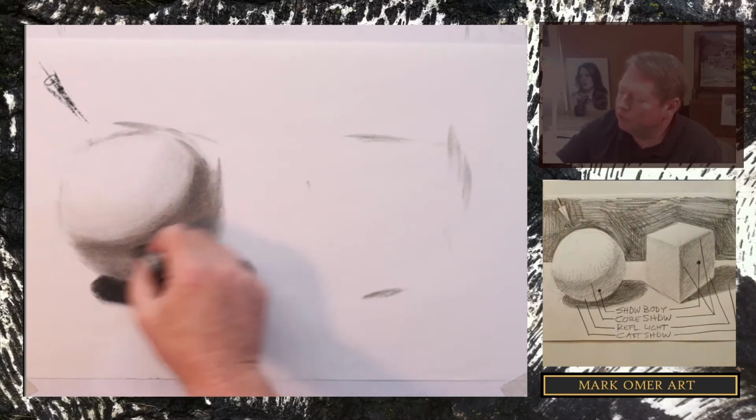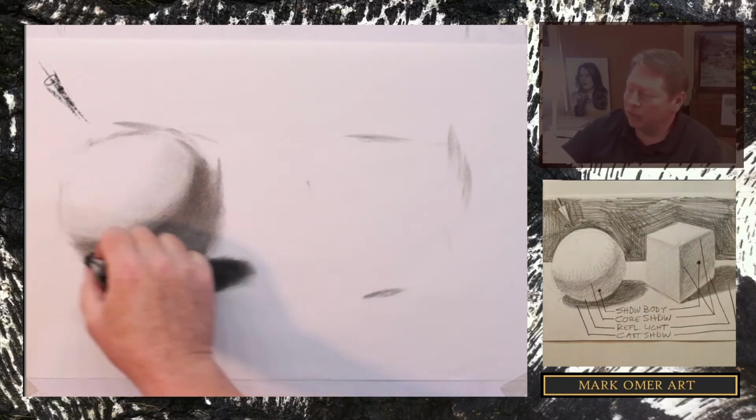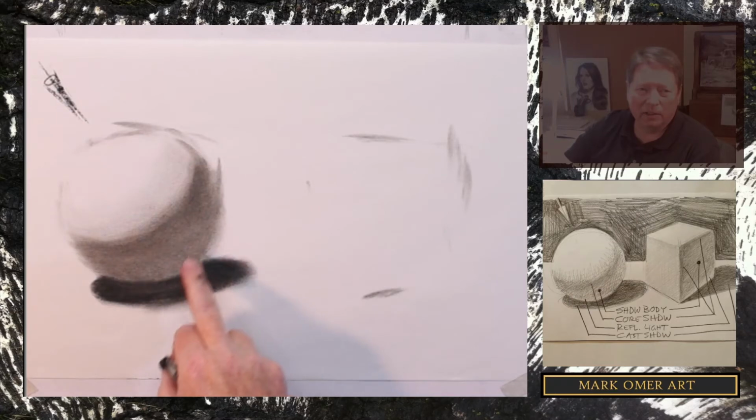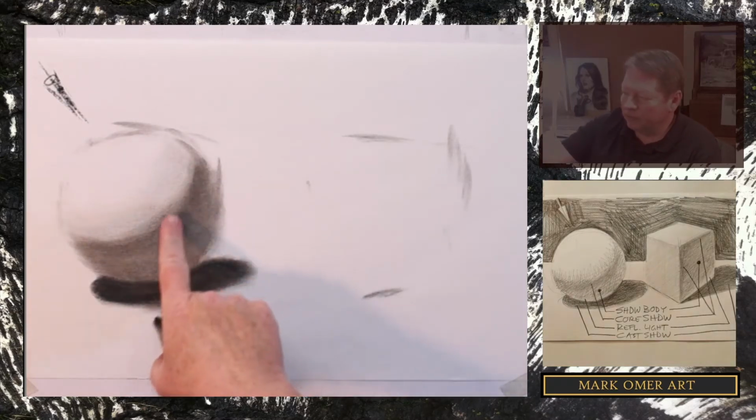Now what you don't want to do is lose your shadow body. Make sure you're maintaining your whole shadow body. You don't want to lose that tone. You don't want the core shadow to overtake it. You want to make sure you still have some shadow body in there. But you do want to have this core shadow.